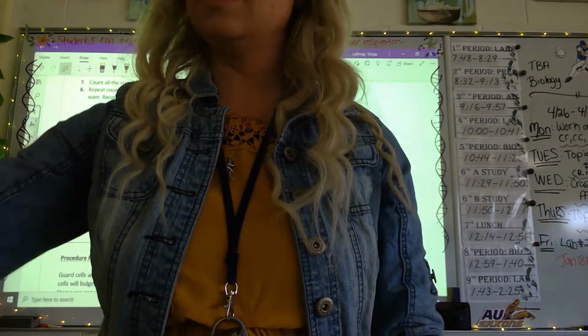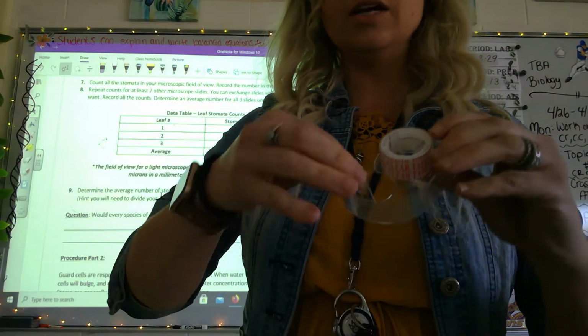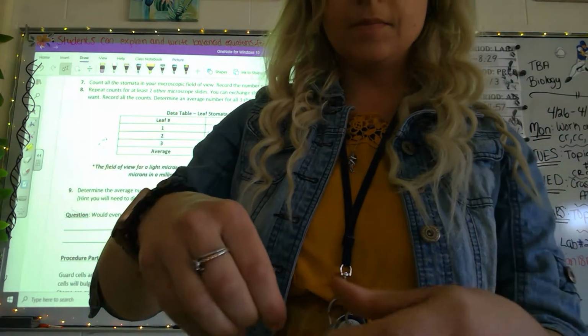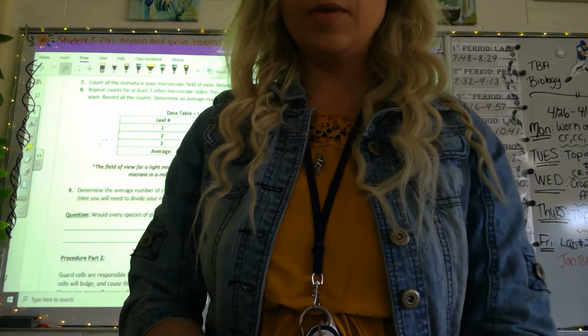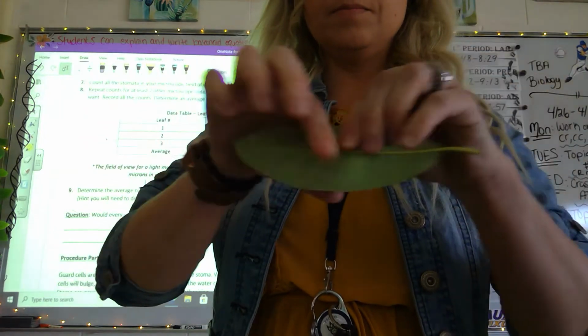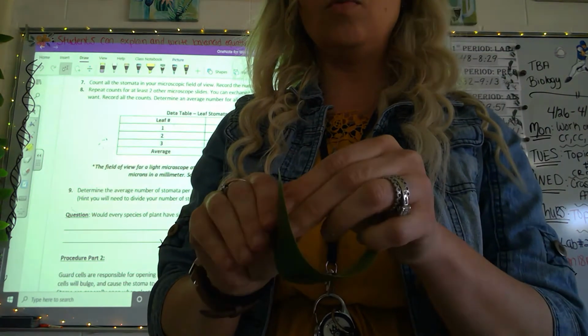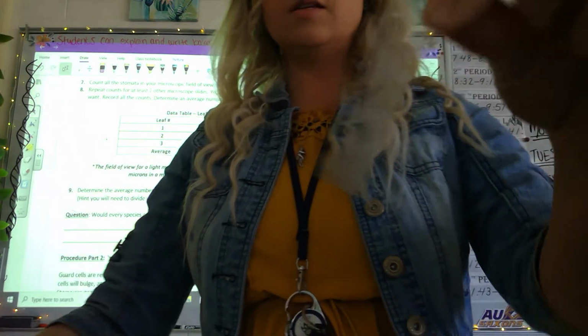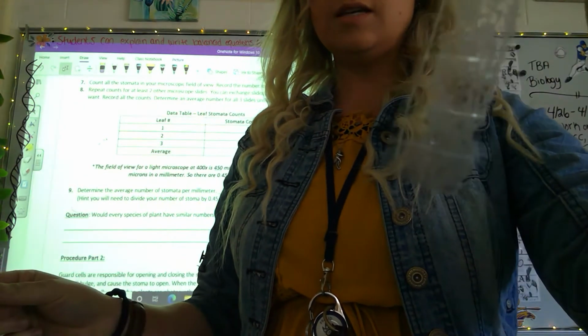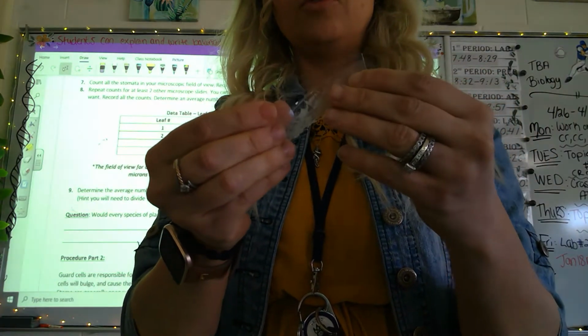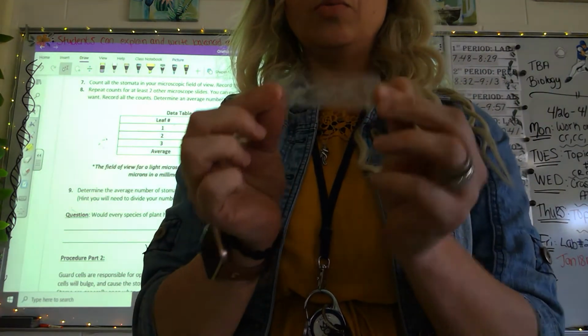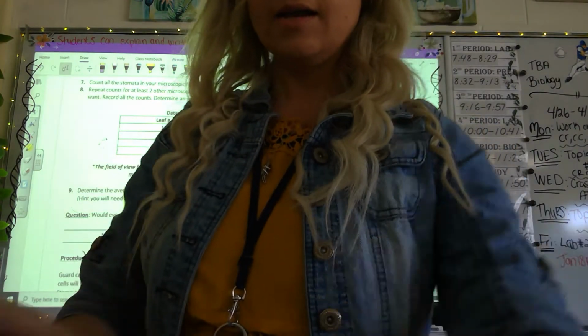I then take a piece of clear tape and I go on top of the leaf, make a quick little run through, and then I can pull my tape up. This will act like my cover slip, so you can already see the structures of the leaves. I will then carefully place it on my microscope slide and put it on my microscope, okay?